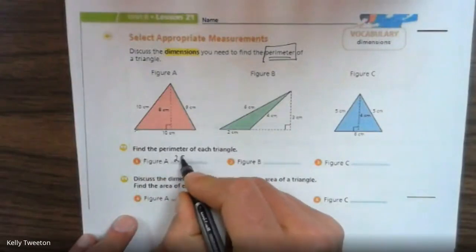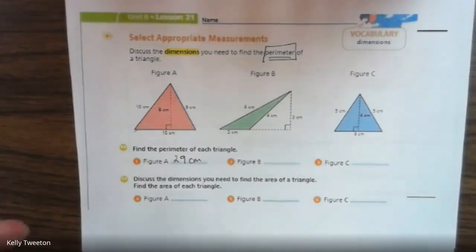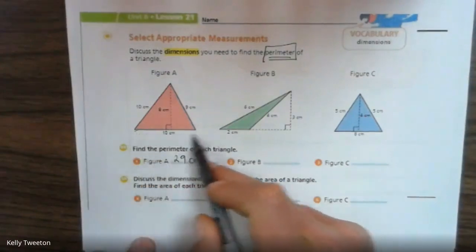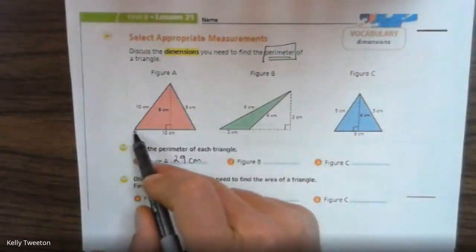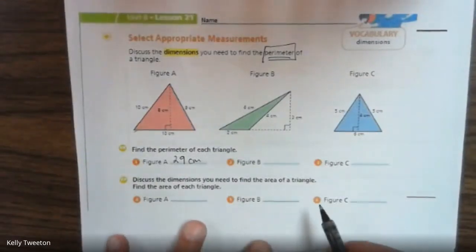That'd be 29 centimeters. Now, that's not squared or anything. It's just simply 29. Just add them up. Just a linear measurement. You're just measuring straight. It's not an area. It's a perimeter. It's a length. It's like saying how tall you are. Okay? Very simple. How about figure B?